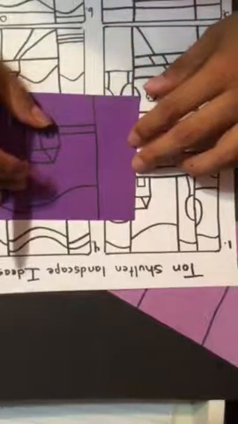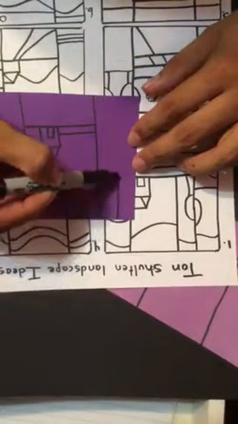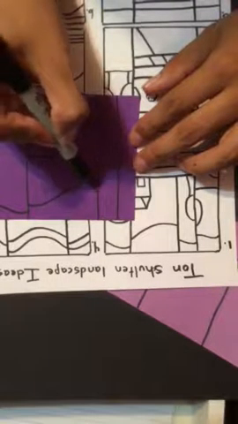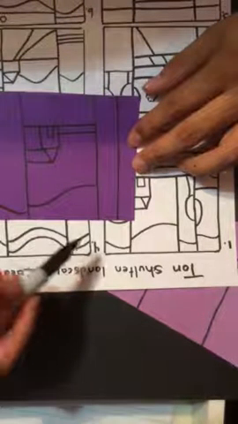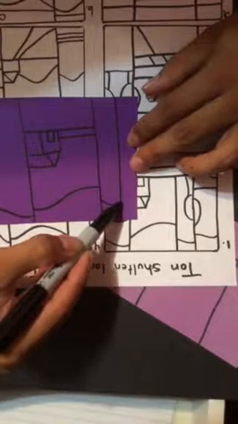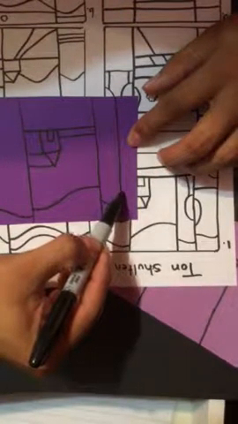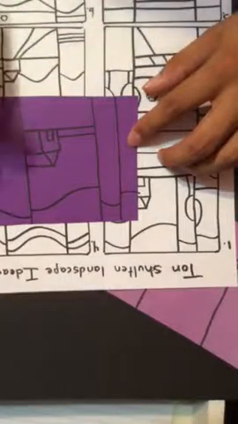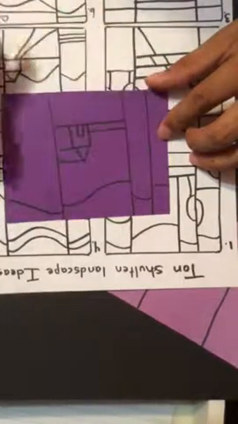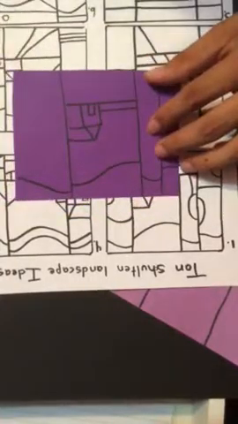And not only that, but I'm going to add a second line down here. Shift. Shift again. And there's my mountain. Shifting, like Ton Schulten.